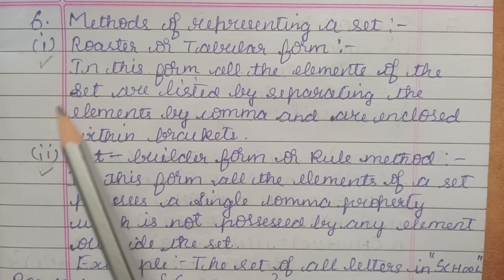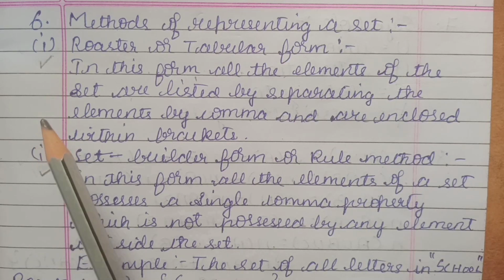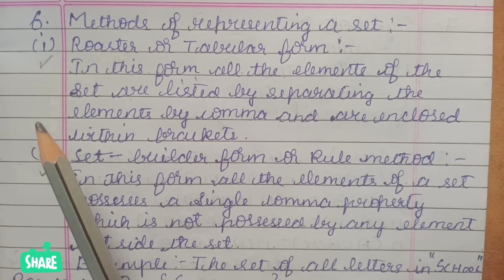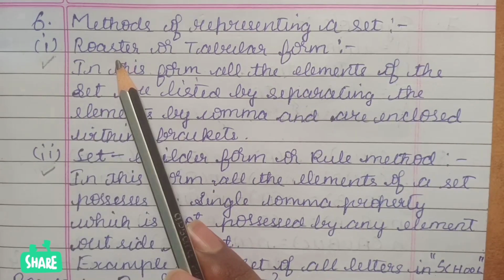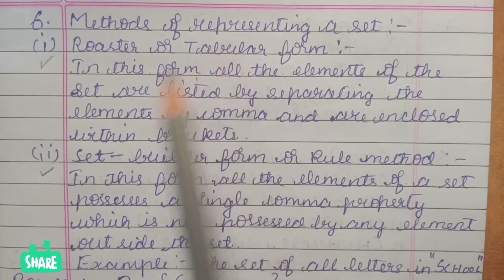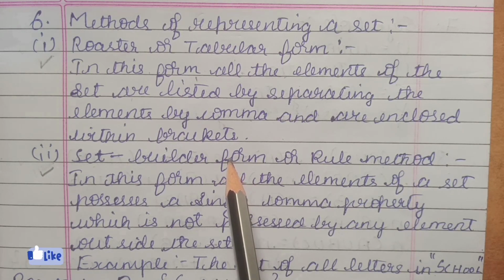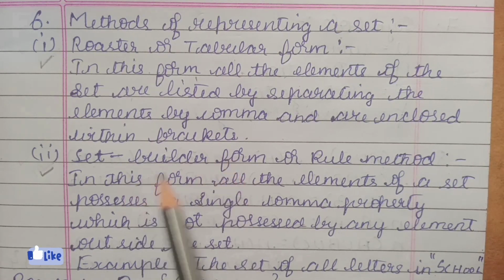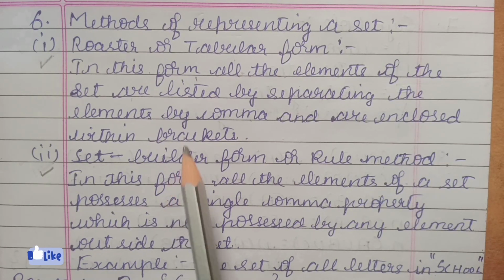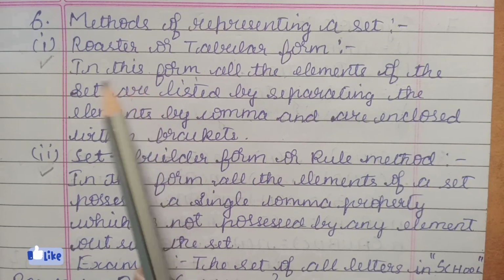Now we all know what is set and the types of set, and the next part is to represent a set. There are two methods to represent a set. One is roster form or tabular form, and the second one is set builder form or rule method. In general, for basic understanding, roster or tabular form means describing a set by writing the elements in it. Set builder form means describing a set using statements. So we'll look into the definition of it.